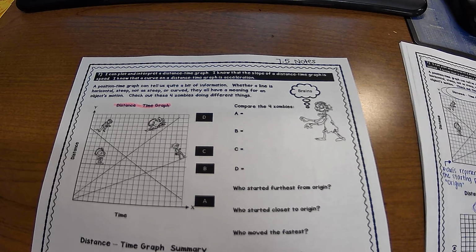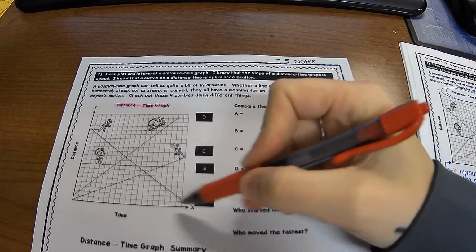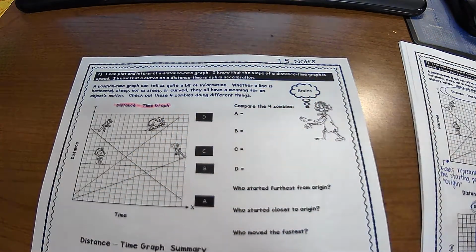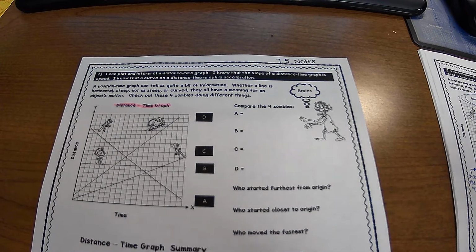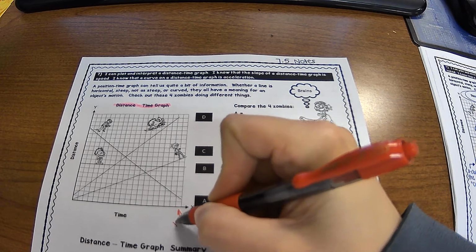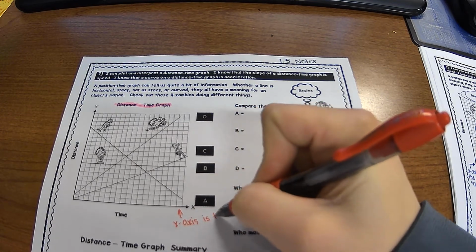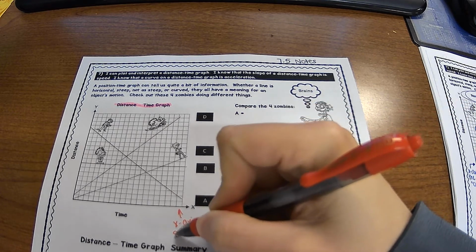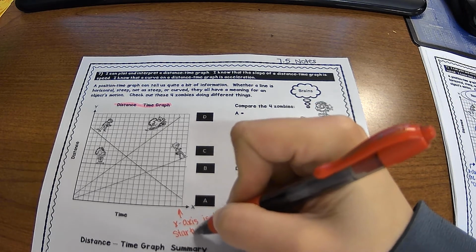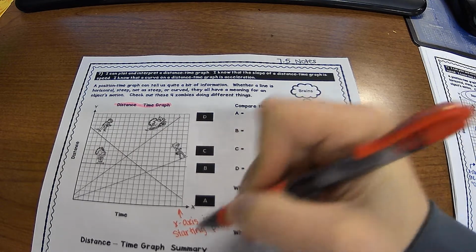Alright, the first thing that I want to tell you guys is that our x-axis, so this bottom point right here, is the starting point or the origin, okay?